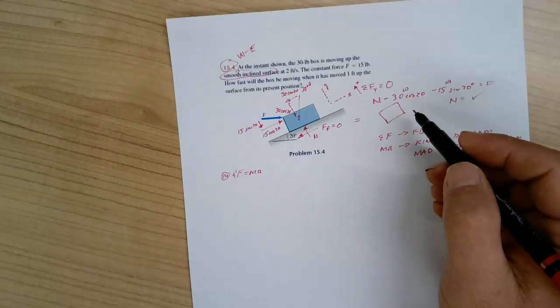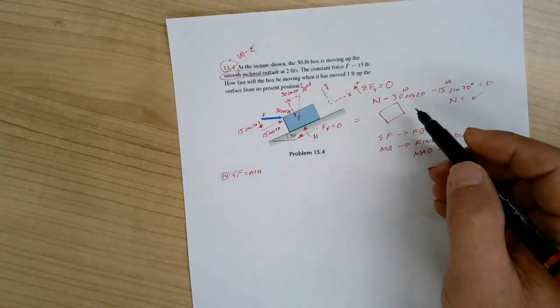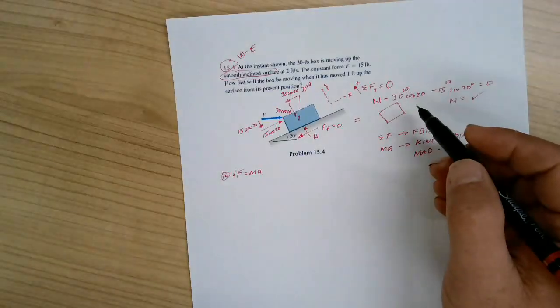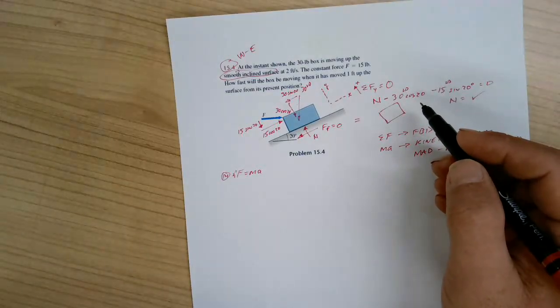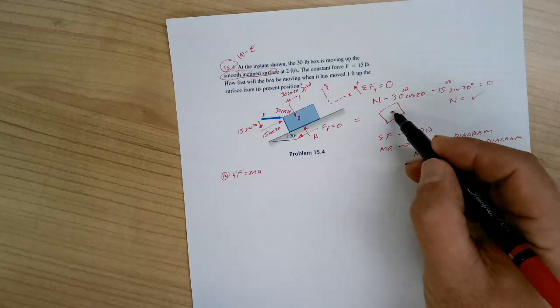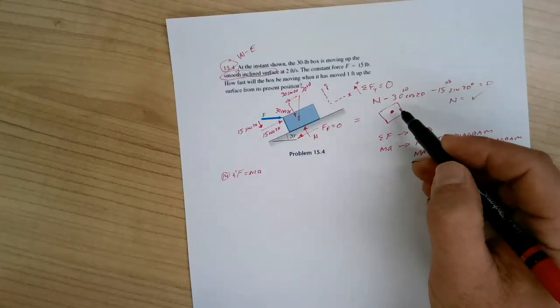Do we think it's going to accelerate up or accelerate down? I have to make a decision here, and I draw my arrow.